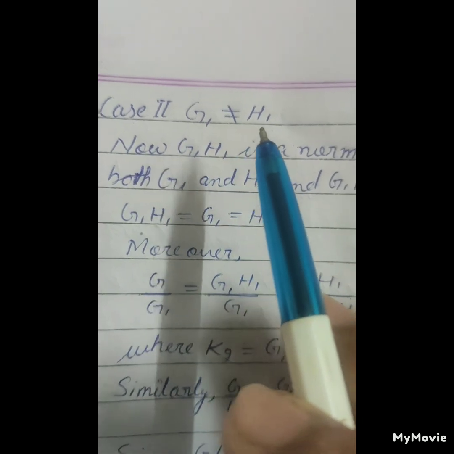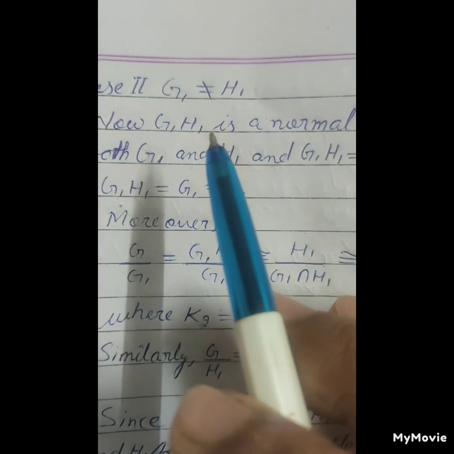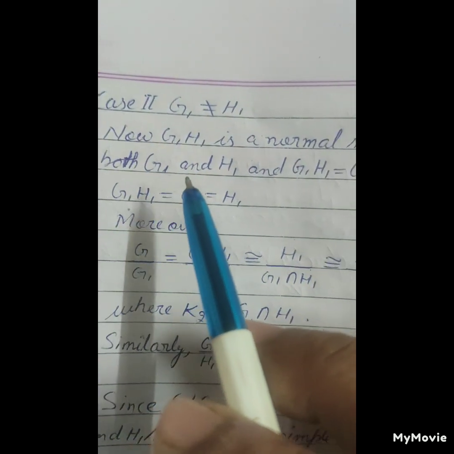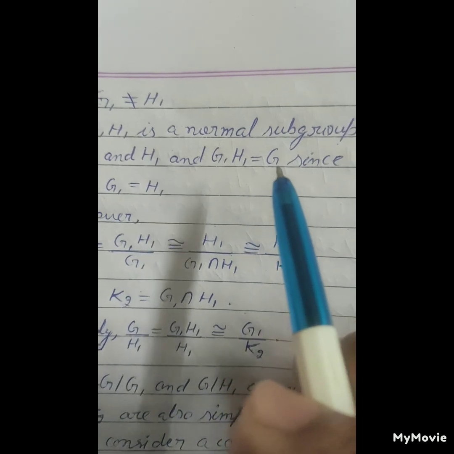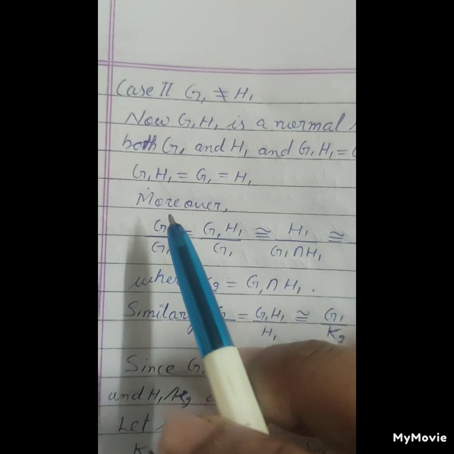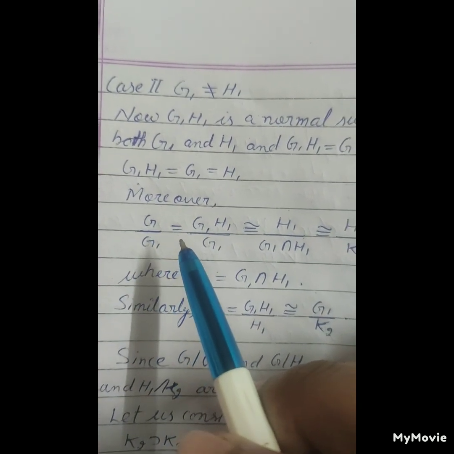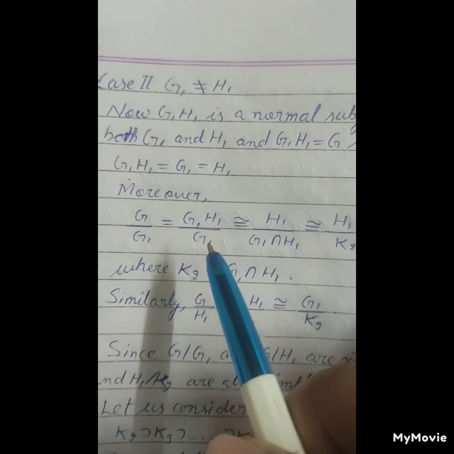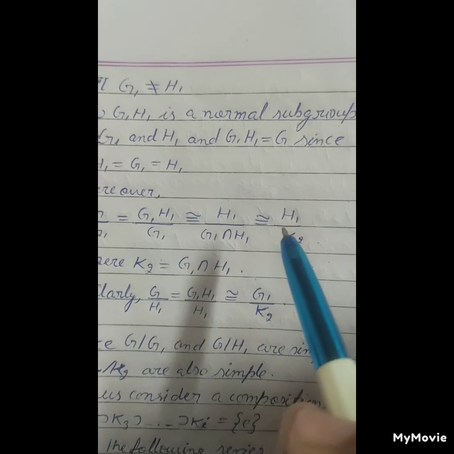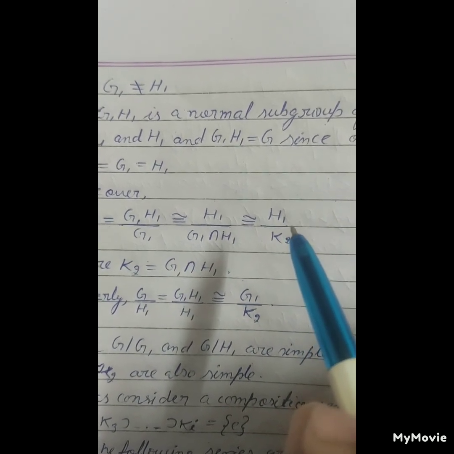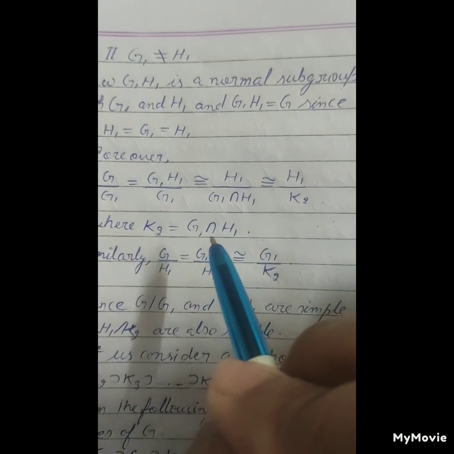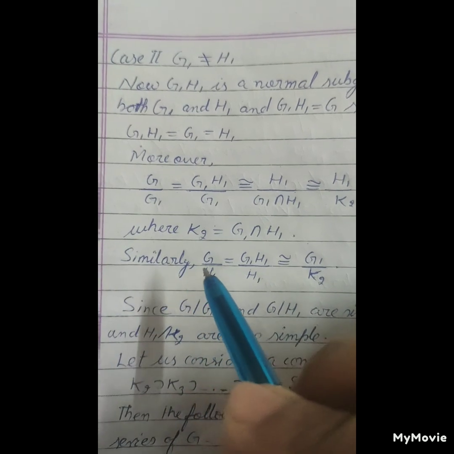Now case 2: G1 ≠ H1. Now G1H1 is a normal subgroup of G containing both G1 and H1, and G1H1 = G, since otherwise G1H1 = G1 = H1. Moreover, G/G1 = G1H1/G1 ≅ H1/(G1 ∩ H1) = H1/K2, where K2 = G1 ∩ H1.